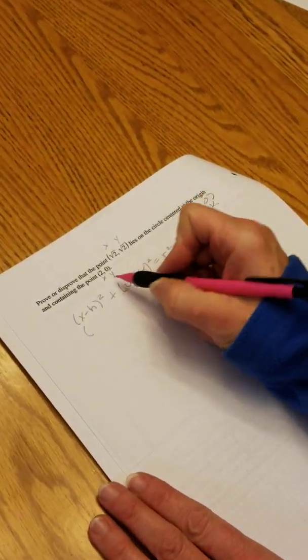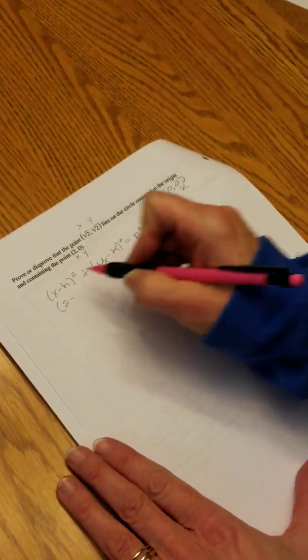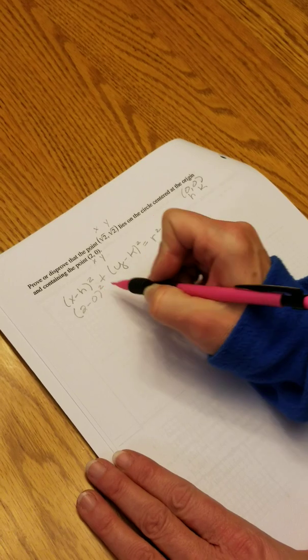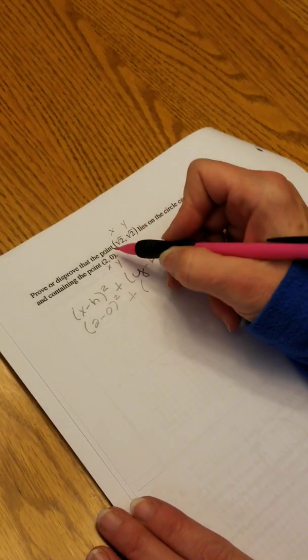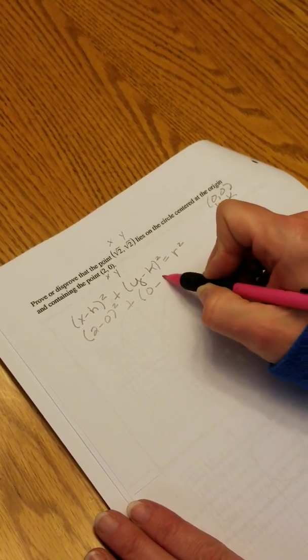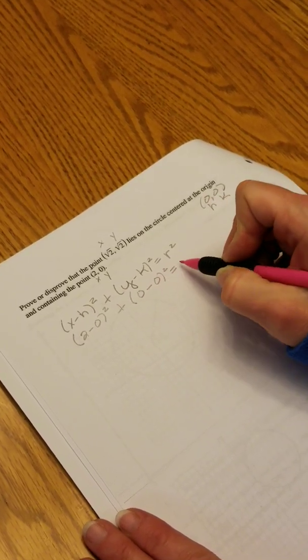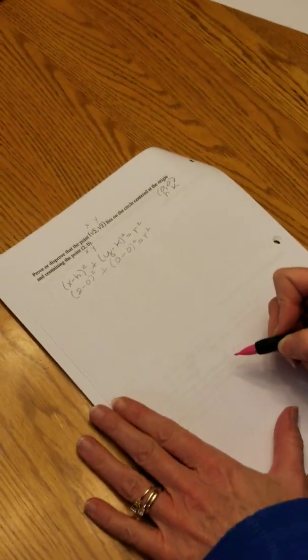So I have my value of x, which is 2, minus my value of h, which is 0, squared, plus my value of y, which is 0, minus my value of k, which is 0, squared, equals radius squared. I'm just using substitution.